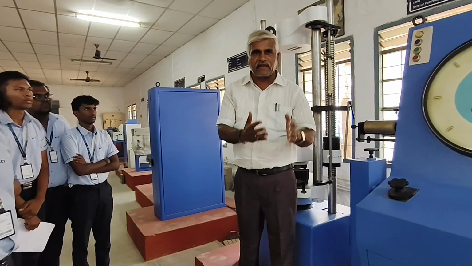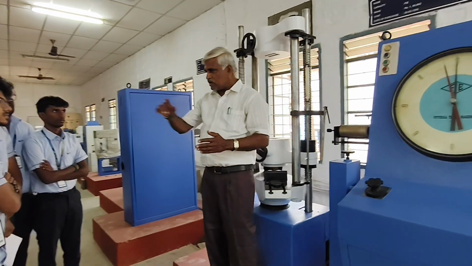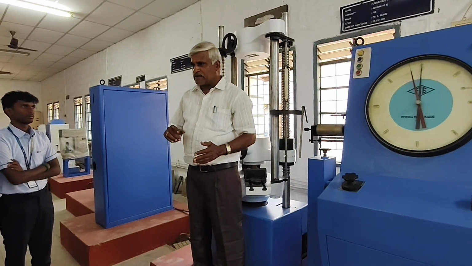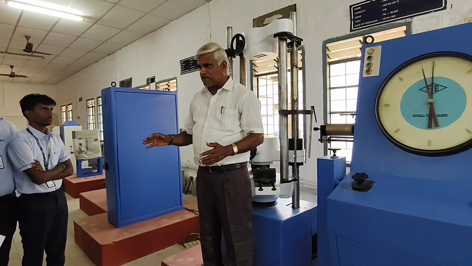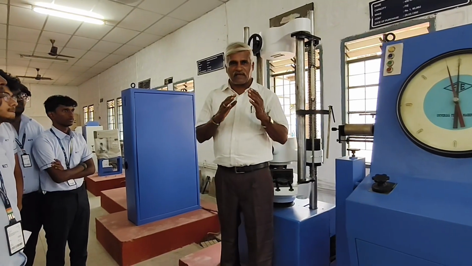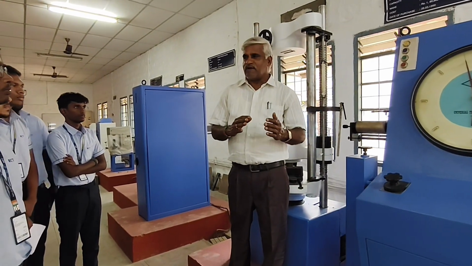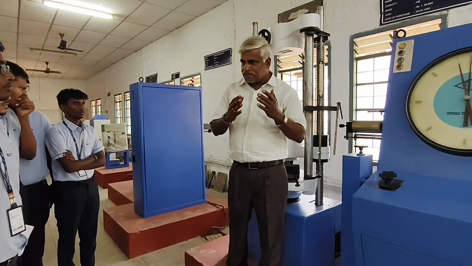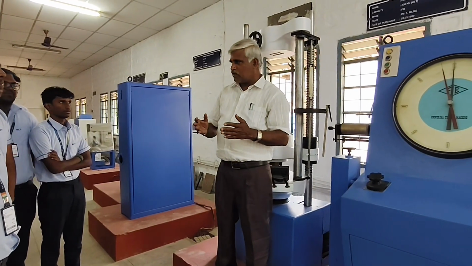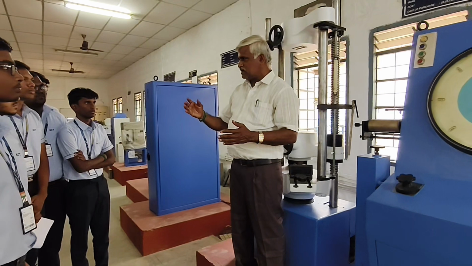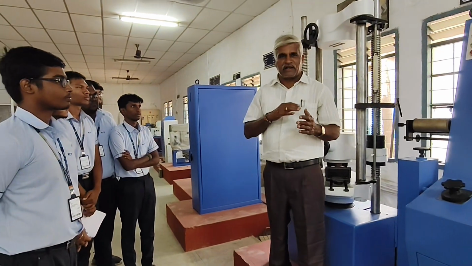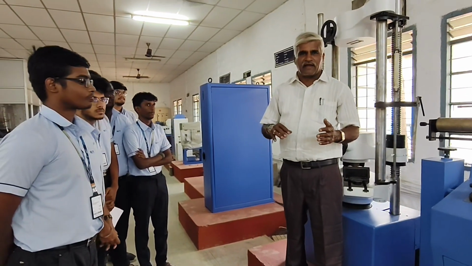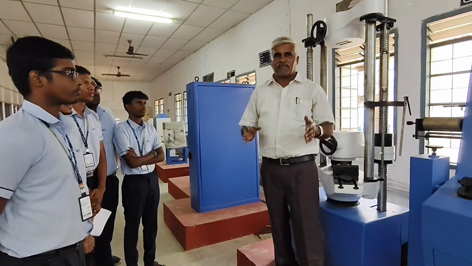Then you know the area of the specimen, 50 into 50, which is 2,500 square millimeter. So the compressive strength of the wooden specimen when the load is applied perpendicular to the grain is equal to the load, 13,000 into 9.81, divided by 2,500. You will get it in Newton per square millimeter.